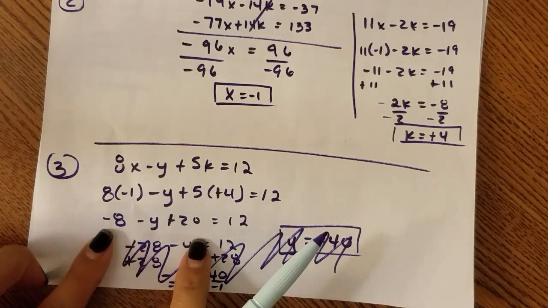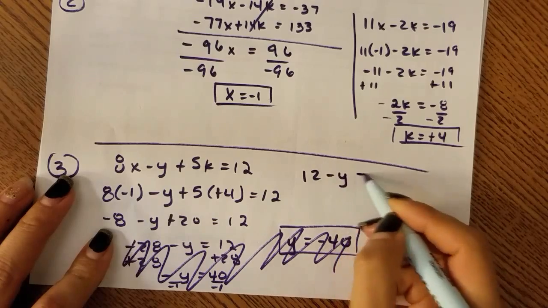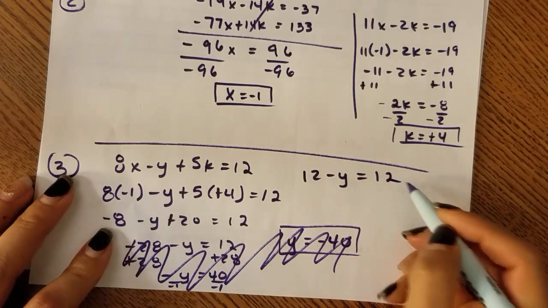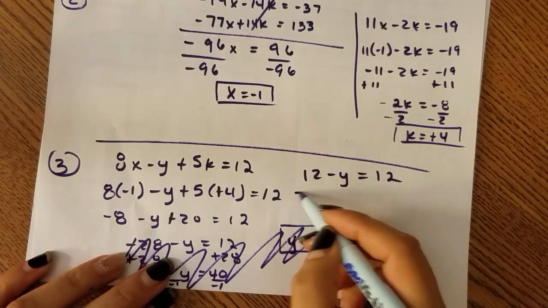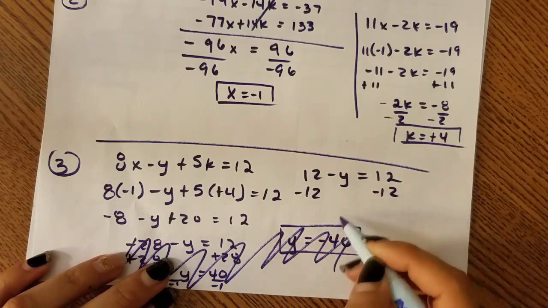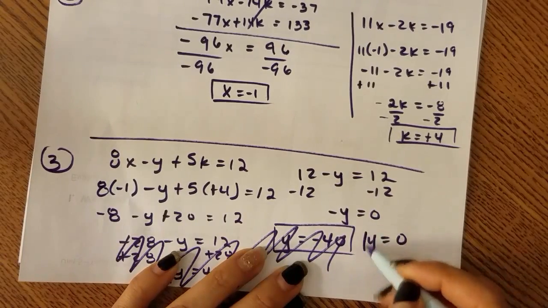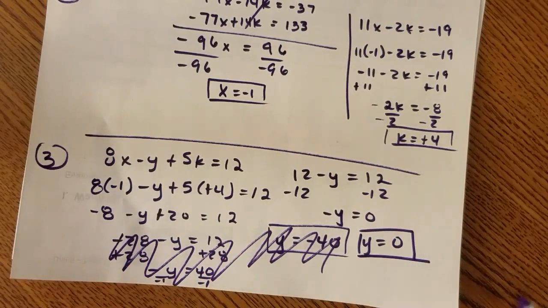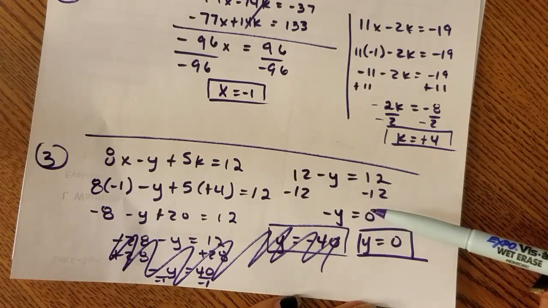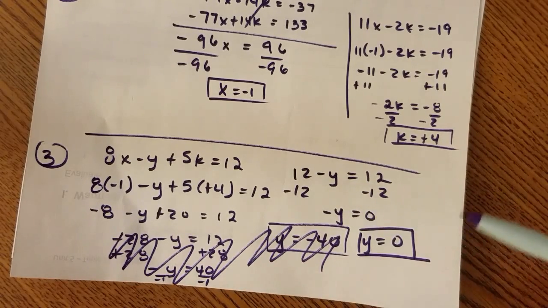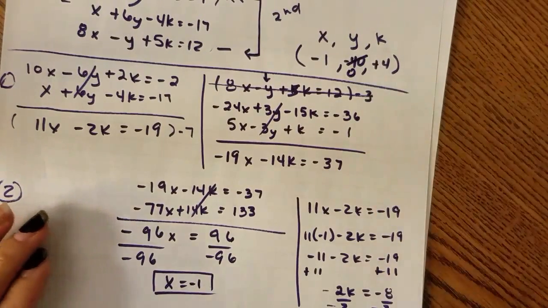So from here, I have negative 8 plus 20, which is going to give me a positive 12 minus y equals 12. Yes, minus 12 on each side. Negative y equals 0. Y is equal to 0. So a very common mistake that you guys will make is you'll get this and you'll tell me that there's no solution, which is incorrect. It's just y is equal to 0. So this is not negative 40, it is 0.